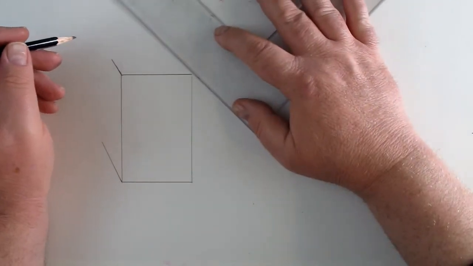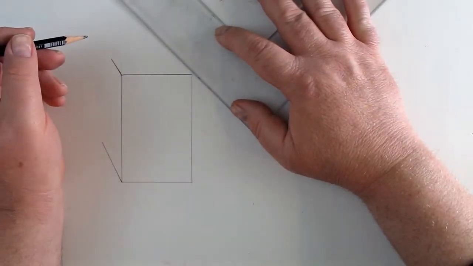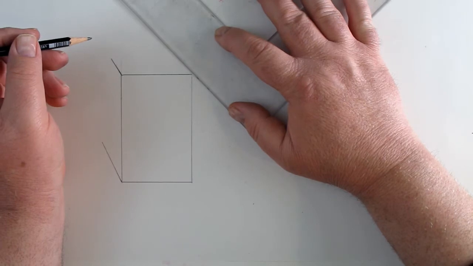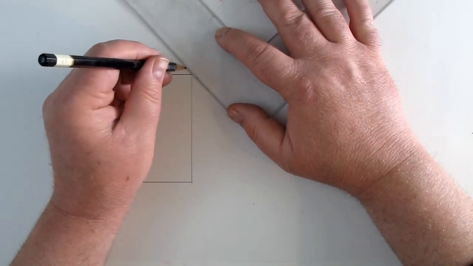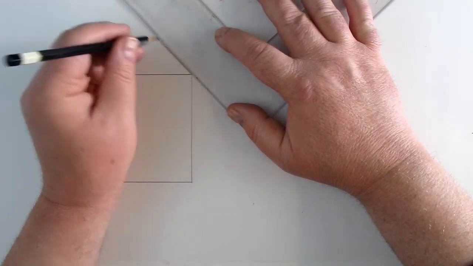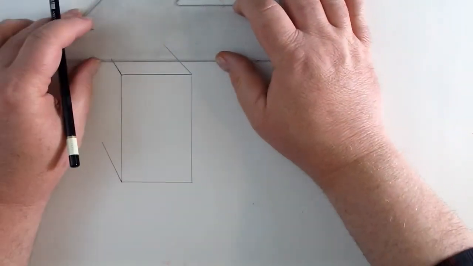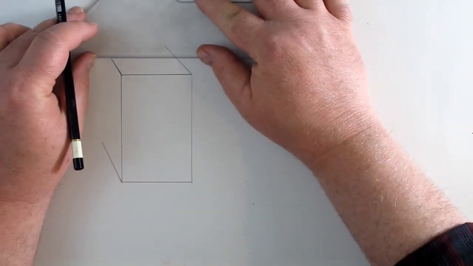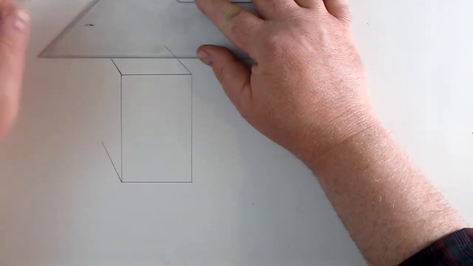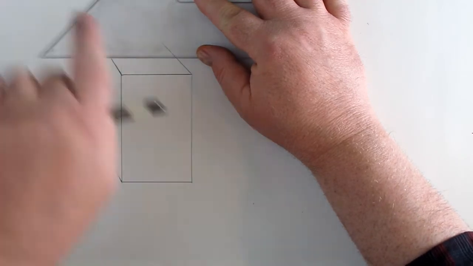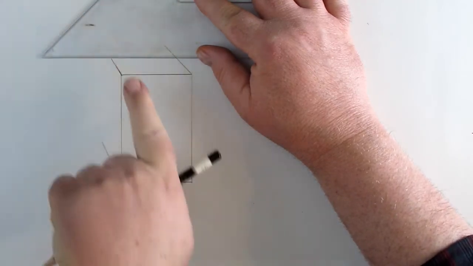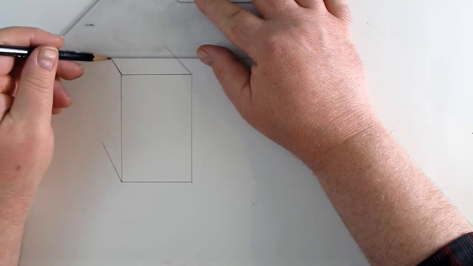And then we'll make this going back to a vanishing point. Now, I'm just visualizing a vanishing point. I'm kind of freehanding this. I could have set a vanishing point far off, above or outside.